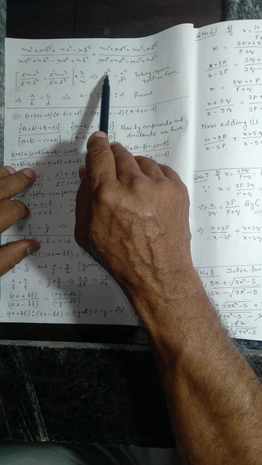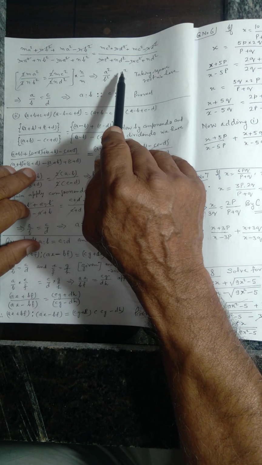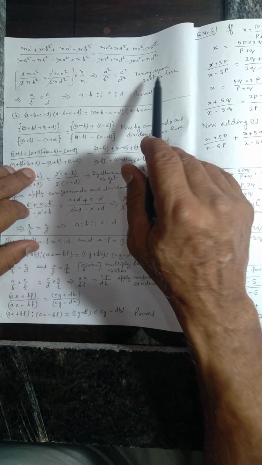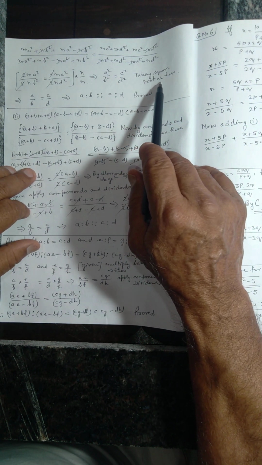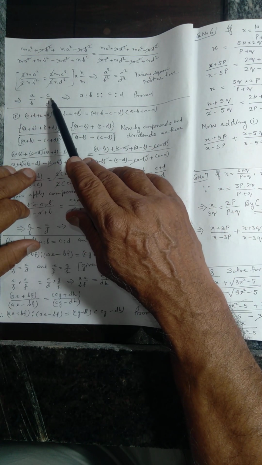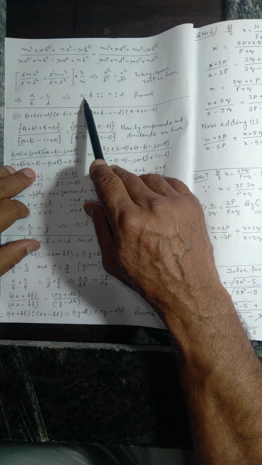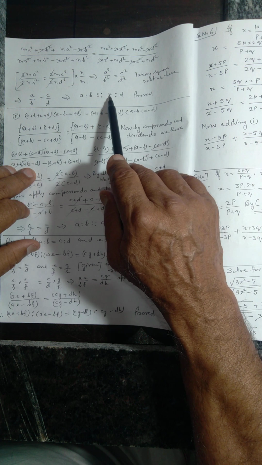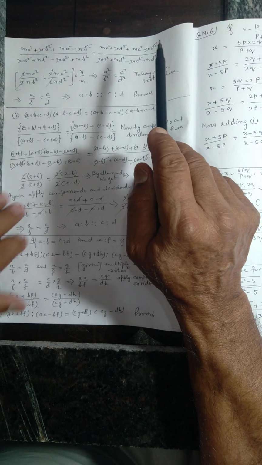So we will get a² / b² = c² / d². Taking the square root of both the sides, we get a / b = c / d, that is a is to b, same ratio, c is to d, proved.